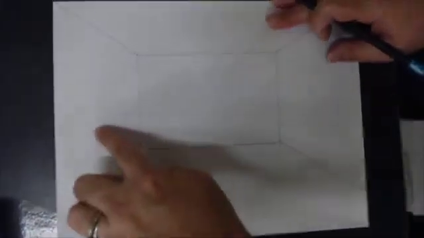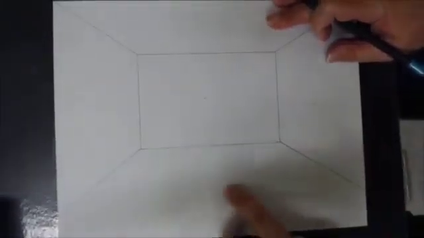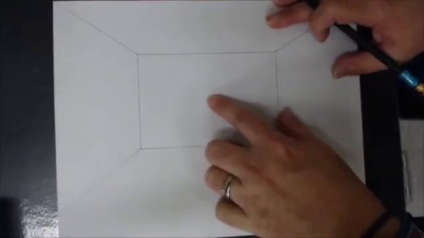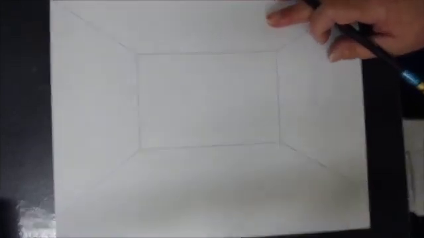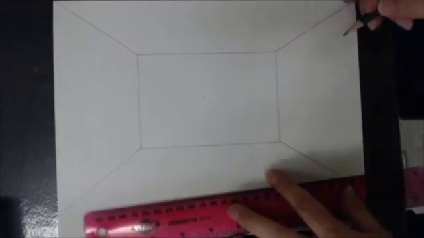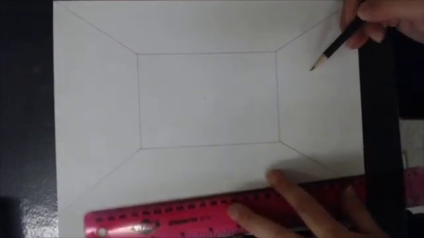Okay, so then wall, floor, ceiling, and then this is the wall that you're looking at. Remember, your vanishing point is like your eye level. All right, so the next thing that we're going to do is we're going to draw a window. I'm going to draw mine on this side. Think about where your windows are in real life.